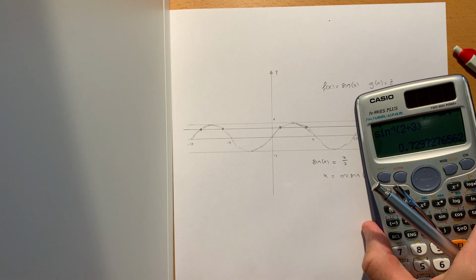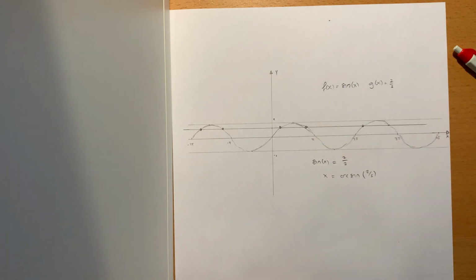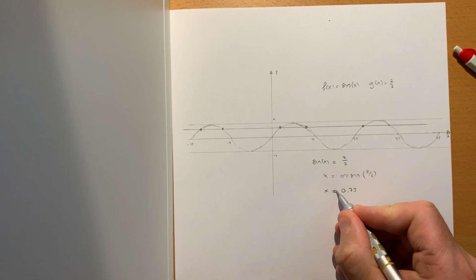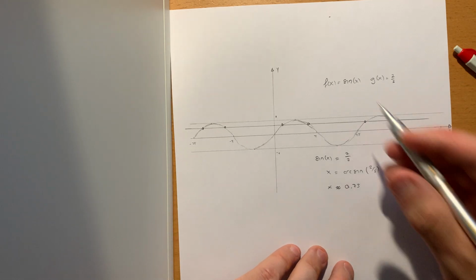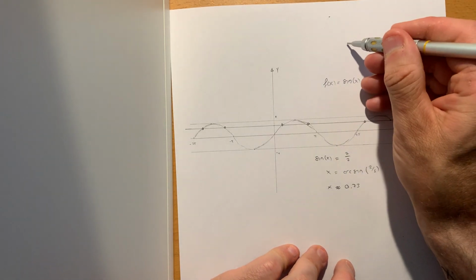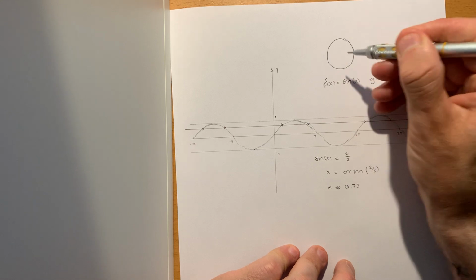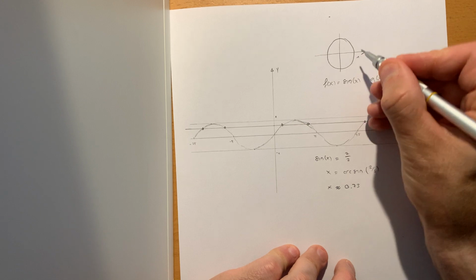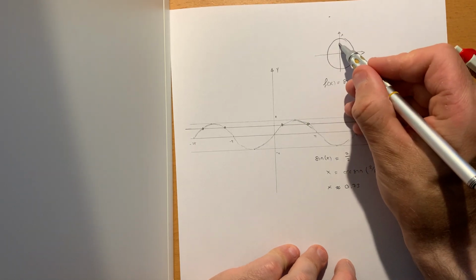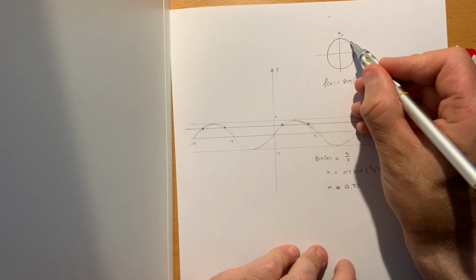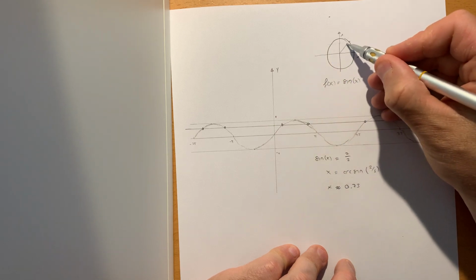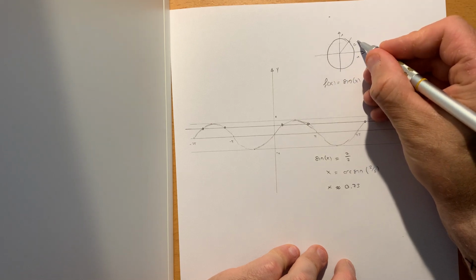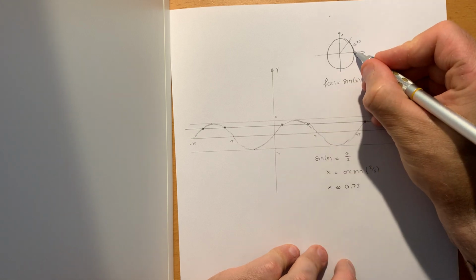That's 0.73 approximately. X is 0.73 approximately. Now look at this. We can look at it in a unit circle. So this would be our unit circle. 1, 1. So this is about 2/3. Here, 2/3. So it would be up here. Okay. So now this is 0.73 approximately, this part here.